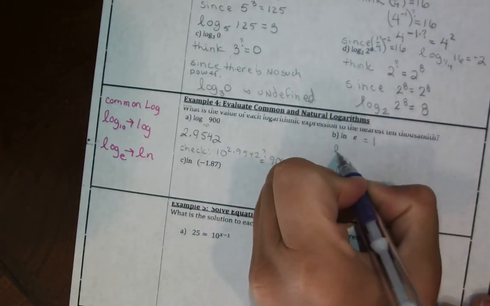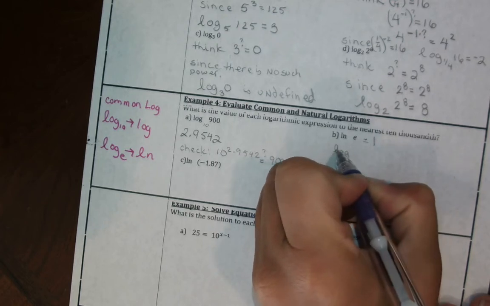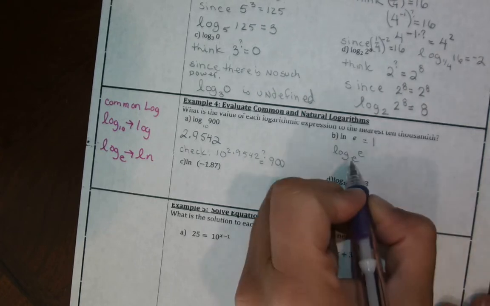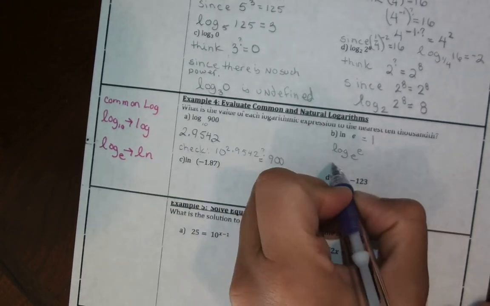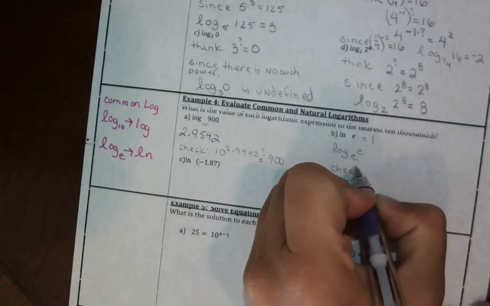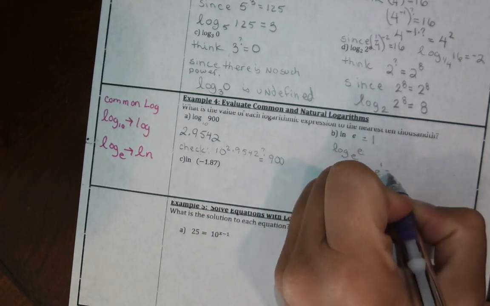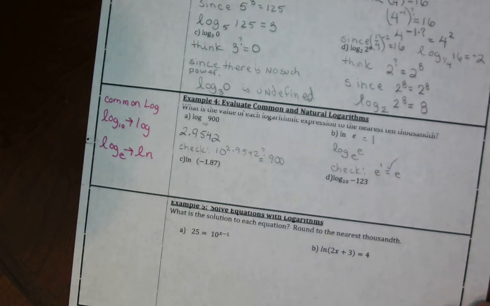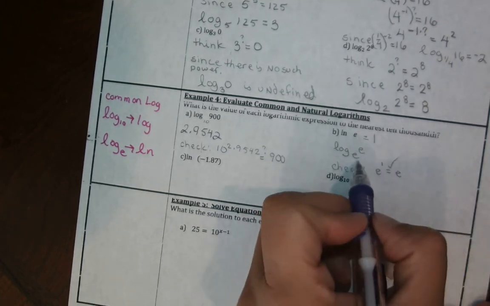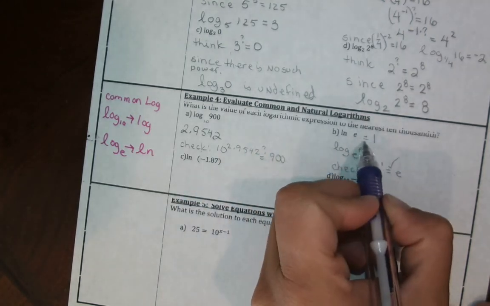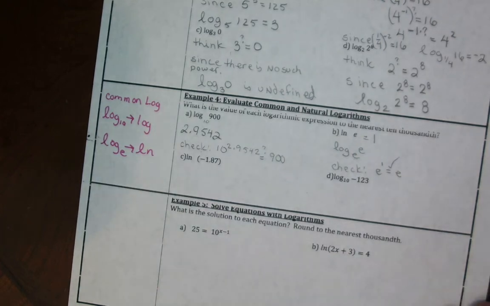Remember, ln is short for log base e of e. Well, really, what we're thinking of when we go to check is, does e to the first equal e? Yep. So anytime these two match, remember your answer is just the power. Well, that's power of 1.